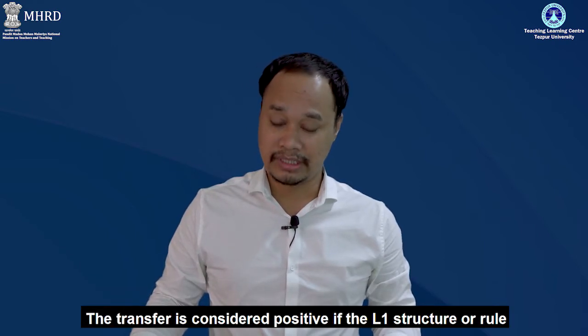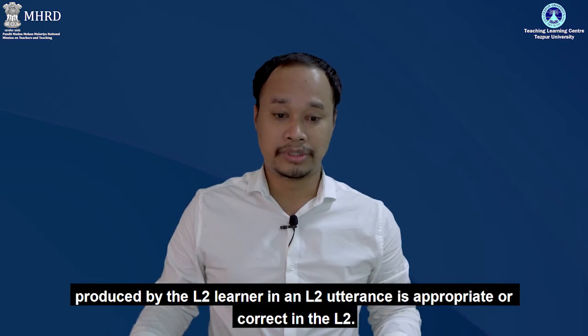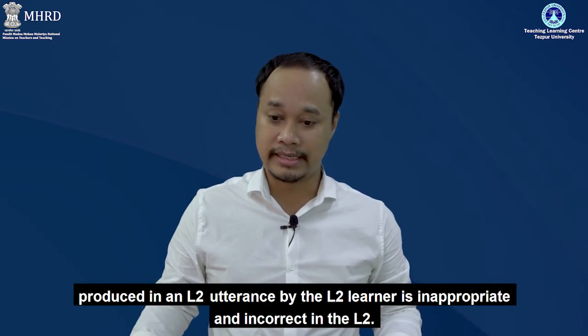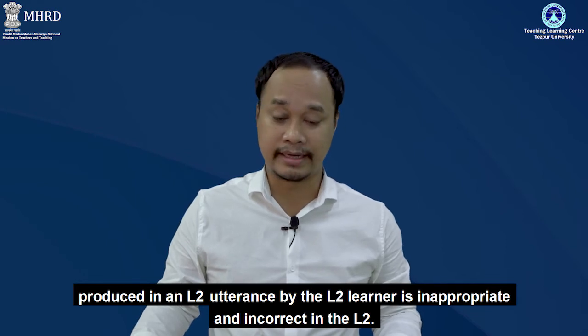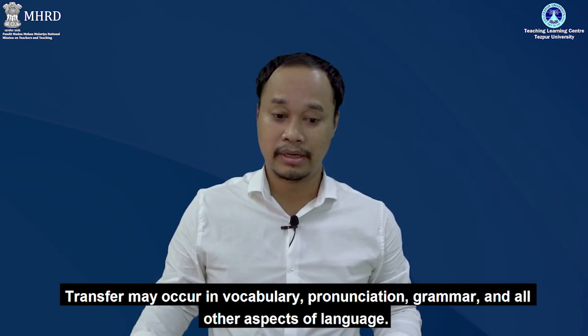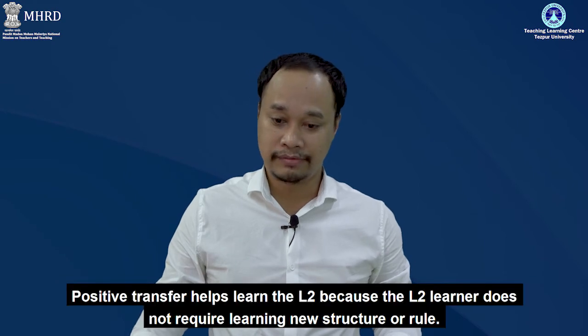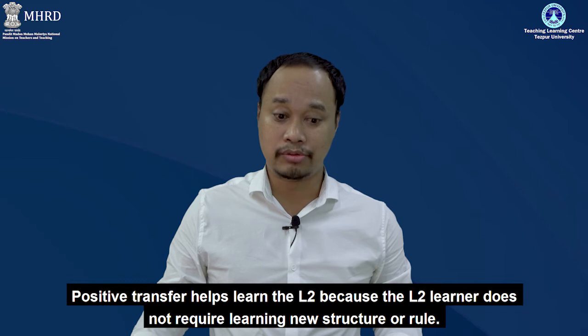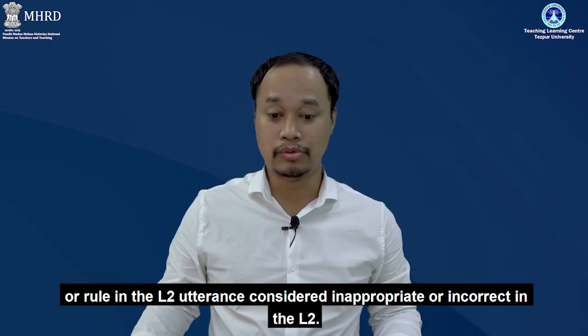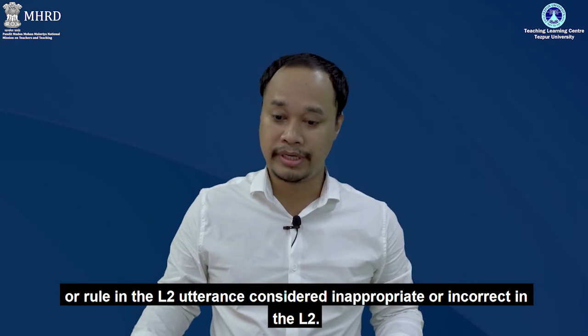The transfer is considered positive if the L1 structure or rule produced by the L2 learner in an L2 utterance is appropriate or correct in the L2. It is considered negative when an L1 structure or rule produced in an L2 utterance by the L2 learner is inappropriate and incorrect in the L2. Transfer may occur in vocabulary, pronunciation, grammar, and all other aspects of language. Positive transfer helps learn the L2 because the L2 learner does not require learning new structure or rule. Negative transfer may be observed from the presence of L1 structure or rule in the L2 utterance, which is considered inappropriate or incorrect in the L2.